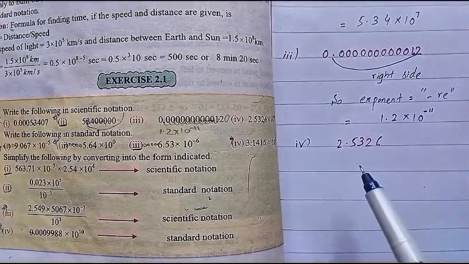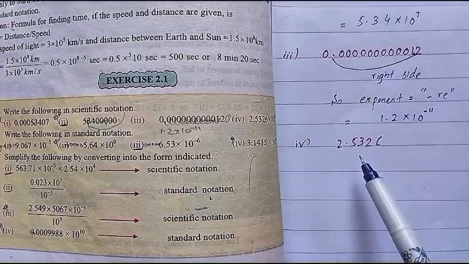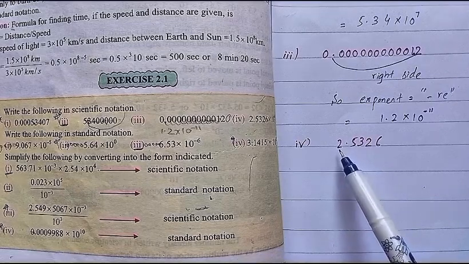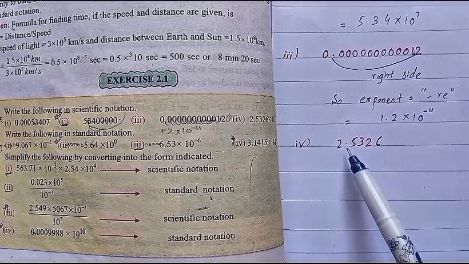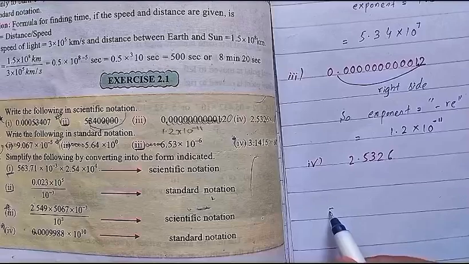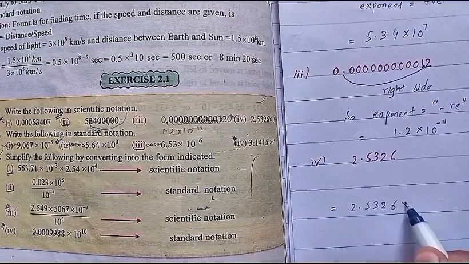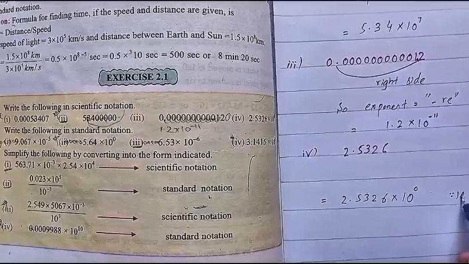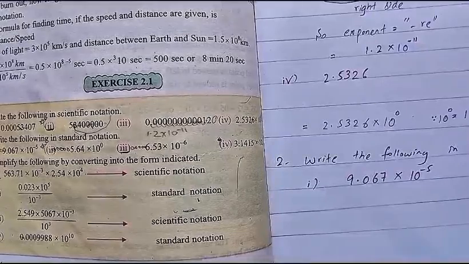Next question is 2.5326. The first condition for scientific notation is that the decimal should be after the first non-zero digit. Here the decimal is already in its place, so we can write it in scientific notation as 2.5326 multiplied by 10 power 0. As we know, 10 power 0 always equals 1. So this is the scientific notation form.